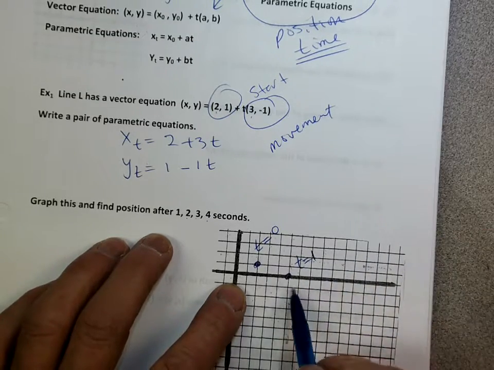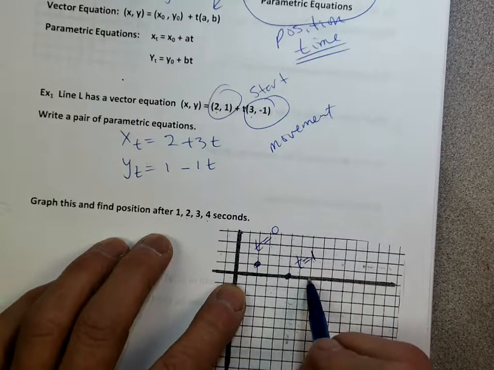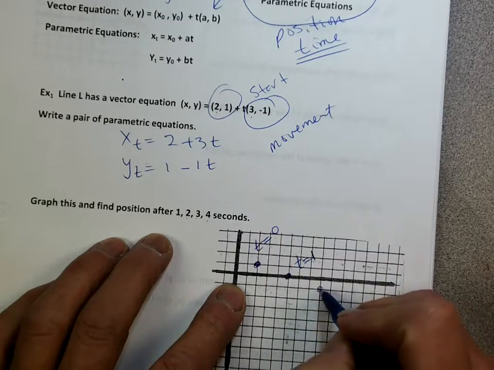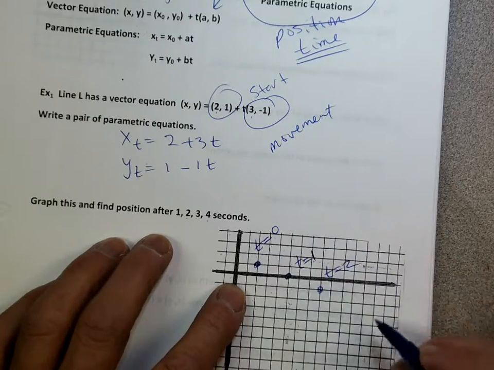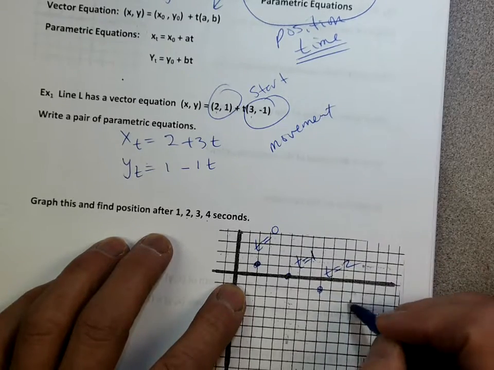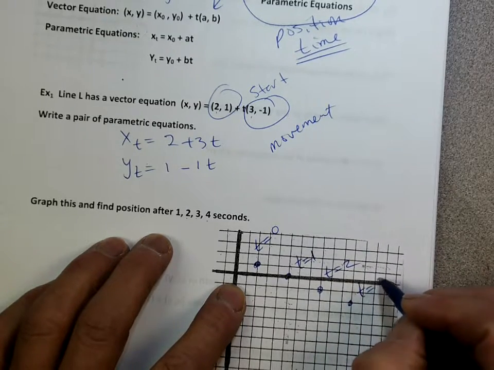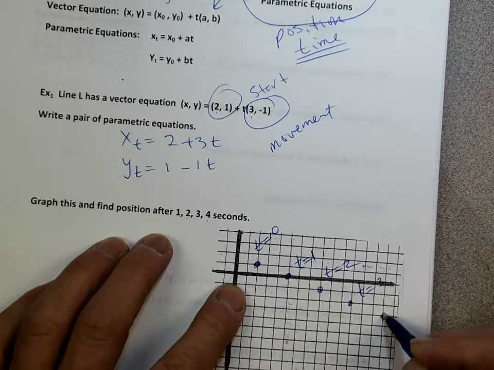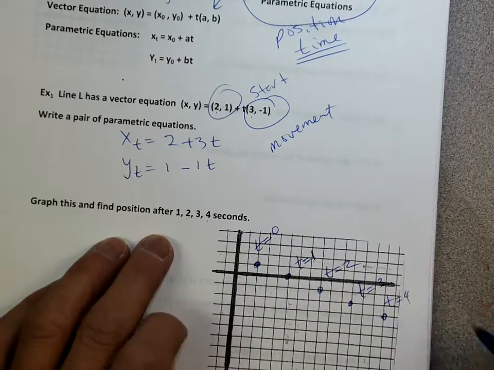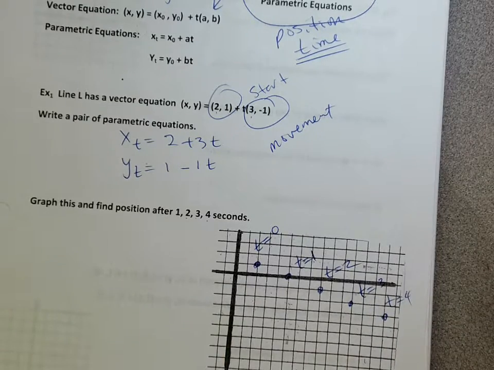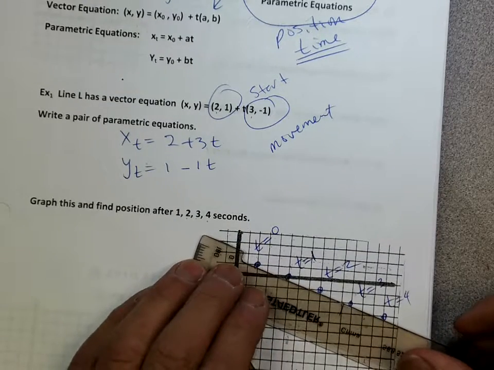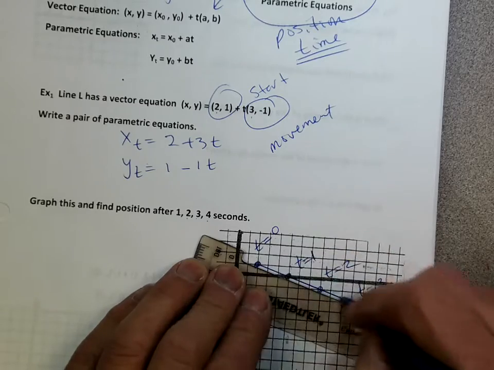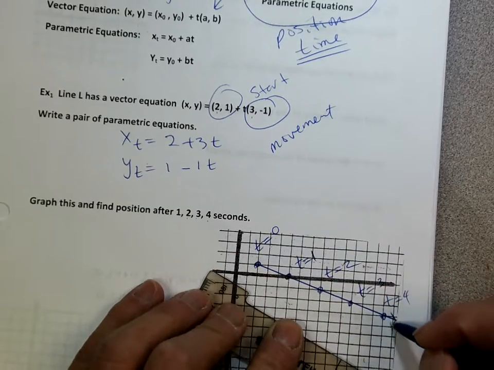We'll do the same thing. We're going to go over 3, 1, 2, 3, and down 1. That's at t equals 2. Over 3 and down 1, there's t equals 3. Over 3 and down 1, there's t equals 4. And what we can do then is draw a vector. A vector is simply going to be a line that gives us direction. So I'll put the arrow that way, okay?